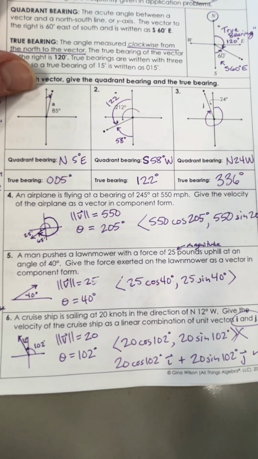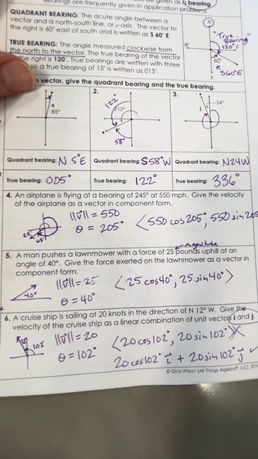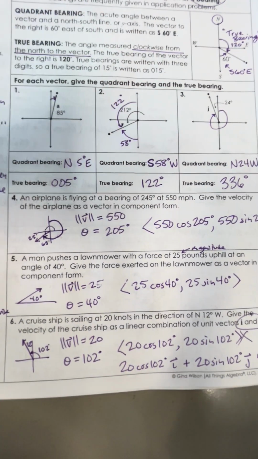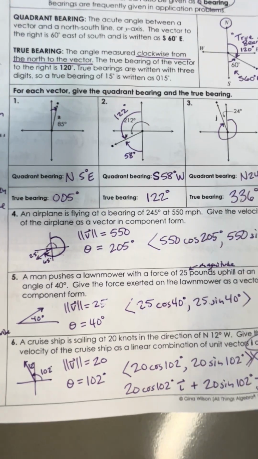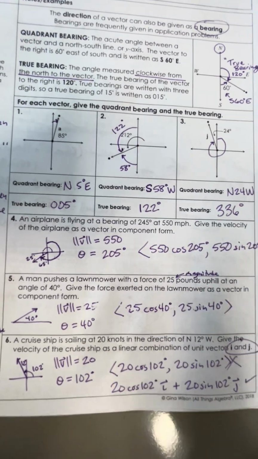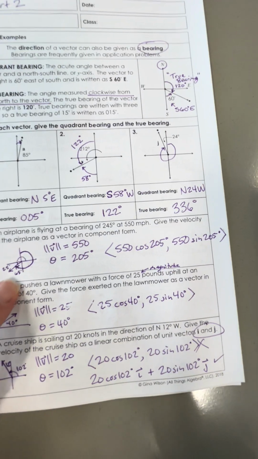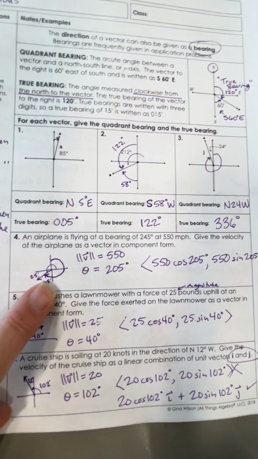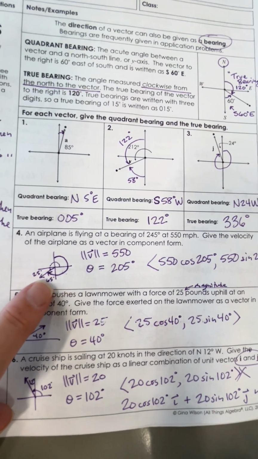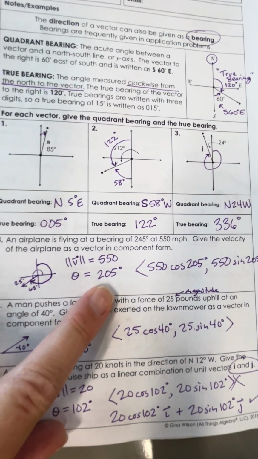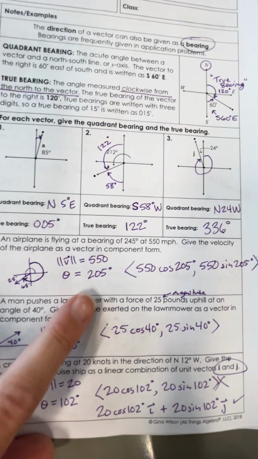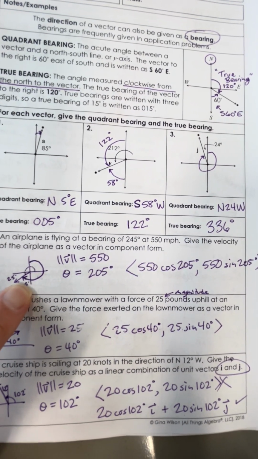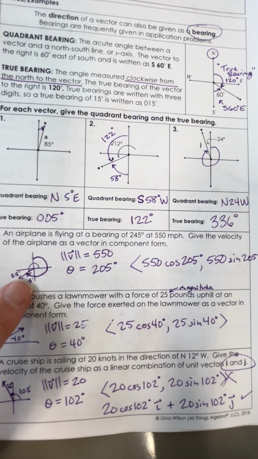So an airplane flying at a bearing of 245 degrees at that many miles per hour, what's the velocity of the plane as a vector in component form? I need to find the x and y components, specifically pointing in that direction. So from the given information, I can glean the angle that it is 205, because clockwise this way is 65 degrees past 180 degrees.